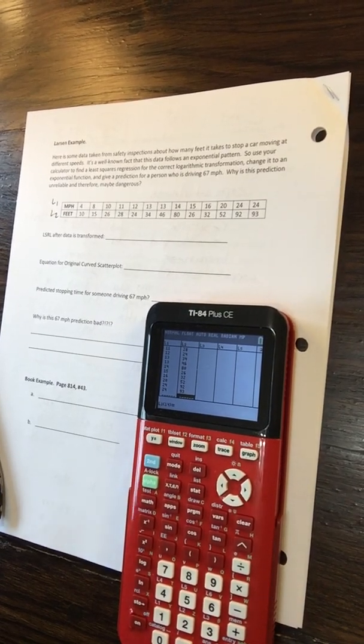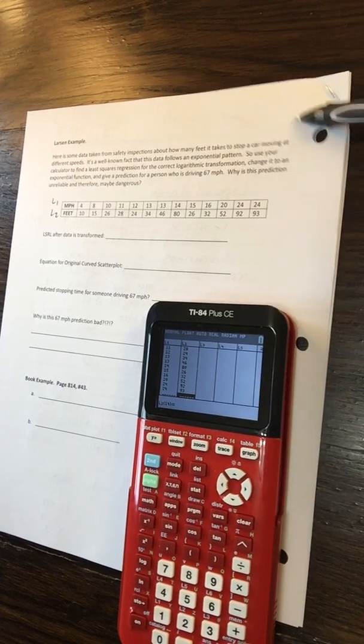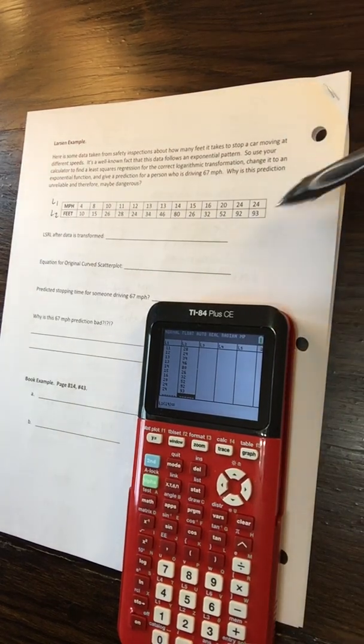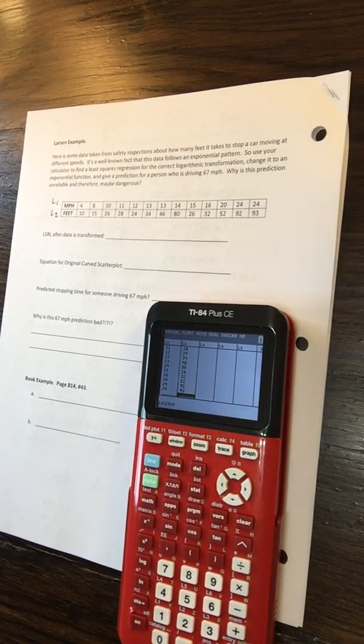All right, guys, I got the data in my calculator. Data taken from safety inspections about how many feet it takes to stop a car moving at different speeds. So if I'm going 4 miles per hour, it takes 10 feet to stop. If I'm going 24 miles an hour, it takes 93 feet to stop, apparently.